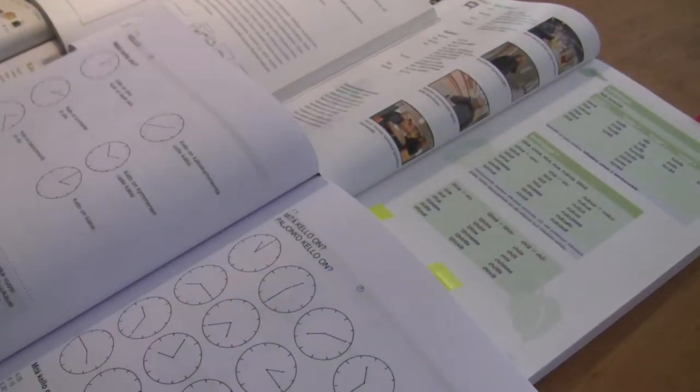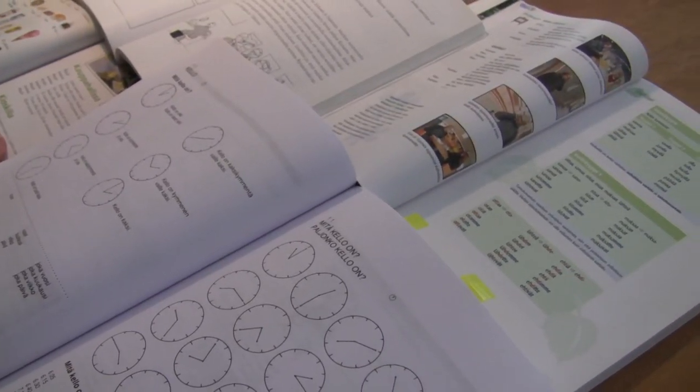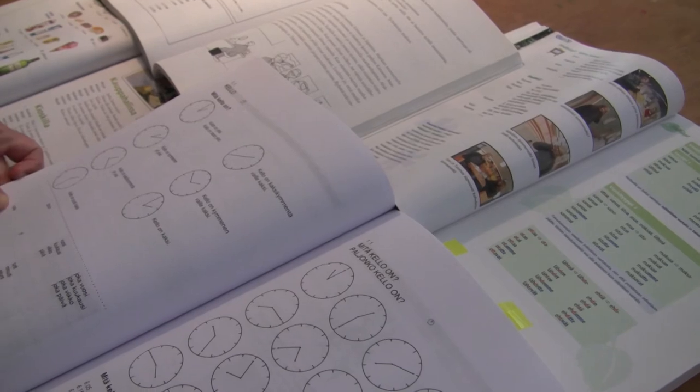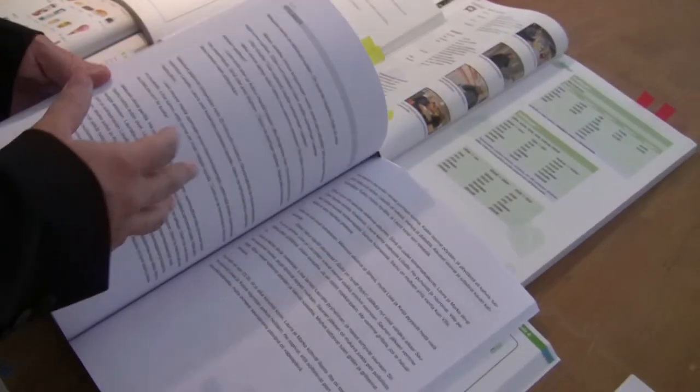Now, for example, these books have two different types of graphic representations. They have pictures or drawings. I think, from my point of view, both are good.